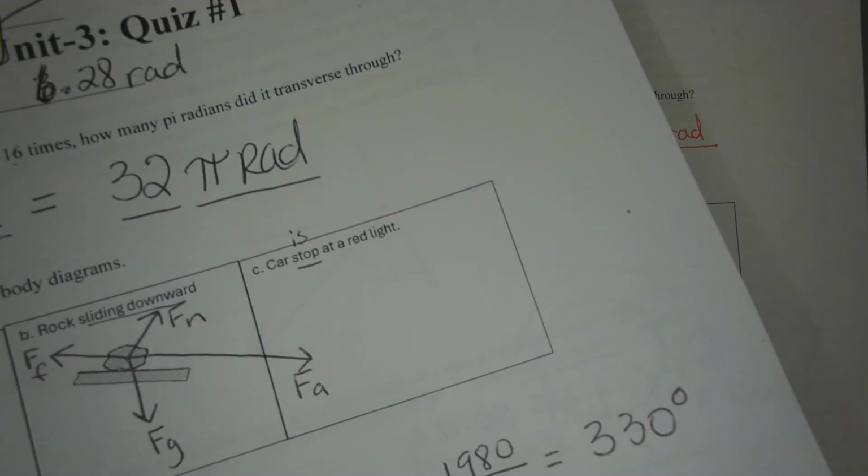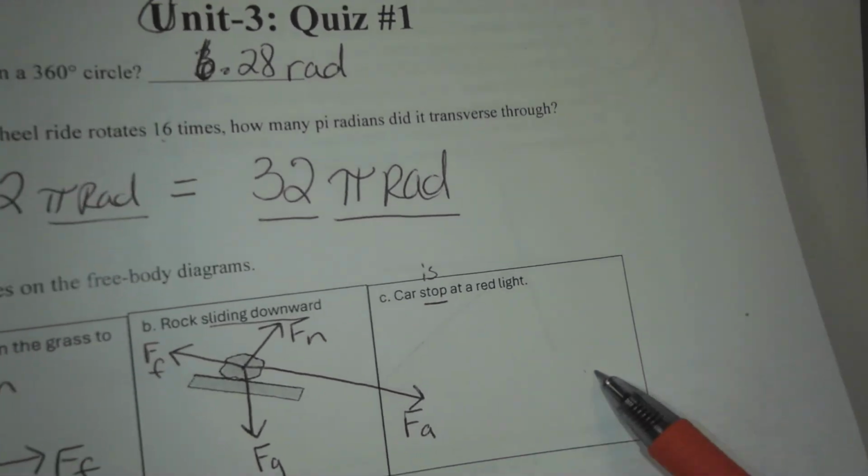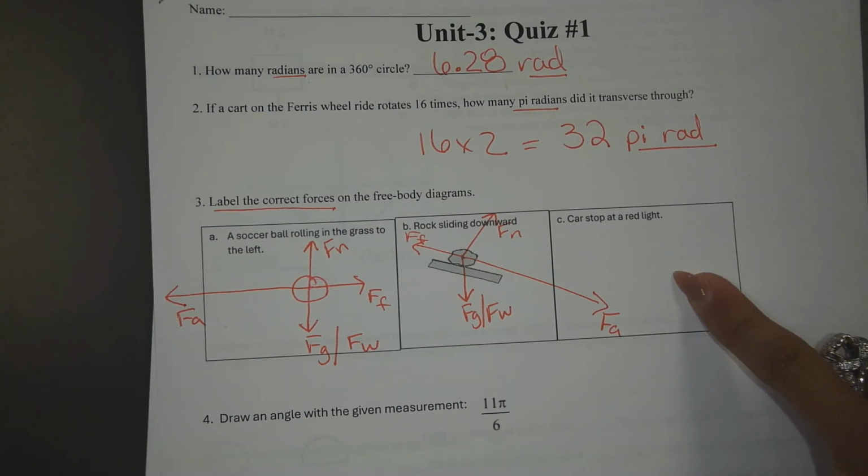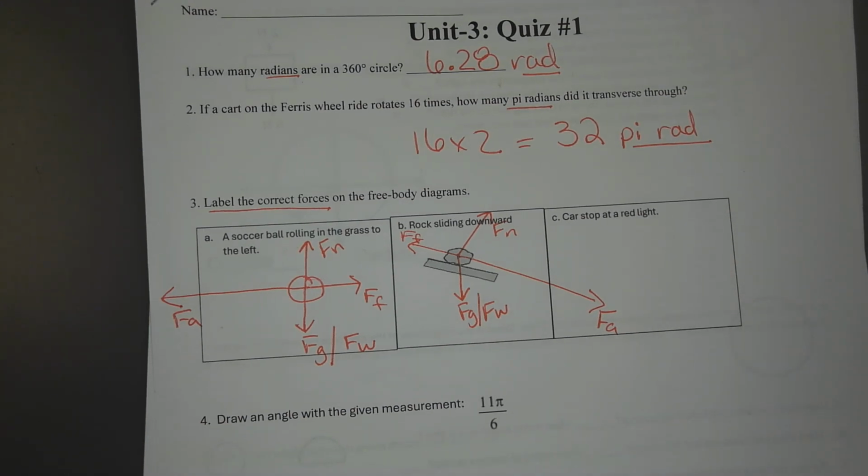On the answer key, when I did this quiz last night, I left this part blank. I'm not going to grade anyone's quiz, but that's because what if you had a question? Miss Munson, is the car coming to a stop at the red light, like it's slowing down and pushing on the brakes? Or Miss Munson, was the car already stopped, like it broke down and it's not moving? So I want to make sure that I tell you on the test or semester exam, when you see this question, guarantee again, the car will already be at a stop and it's not slowing down.